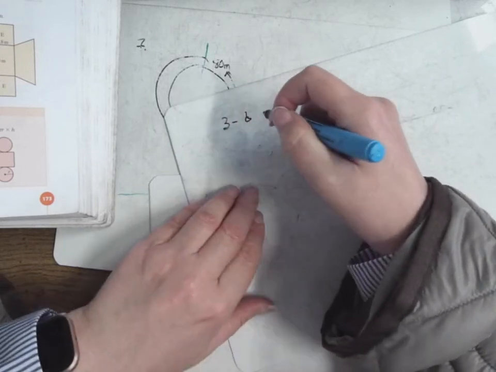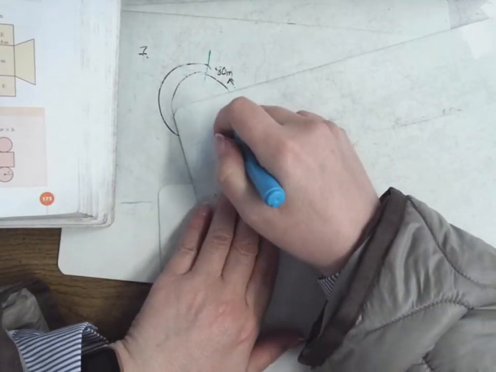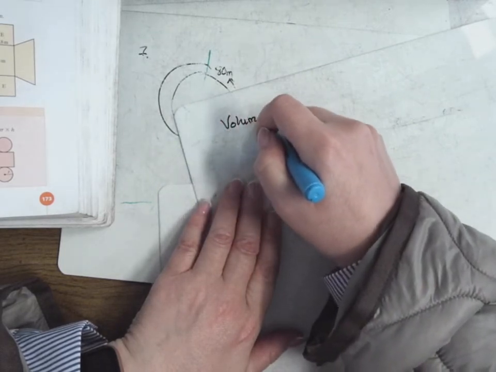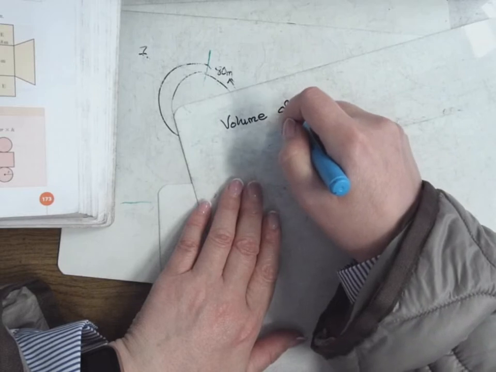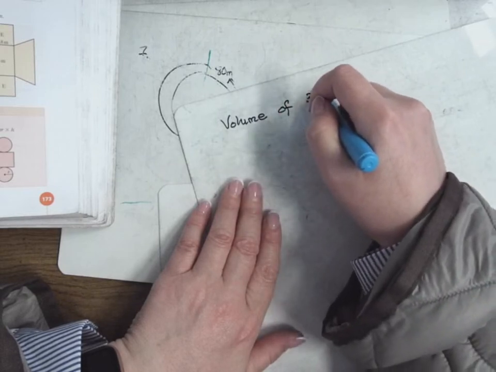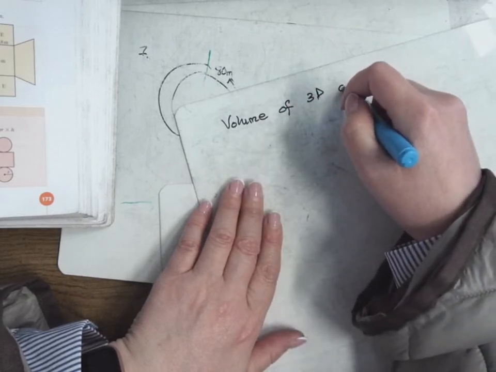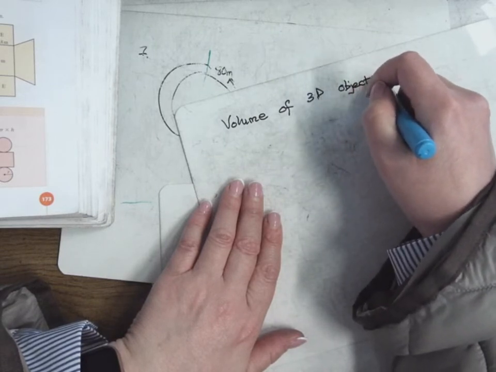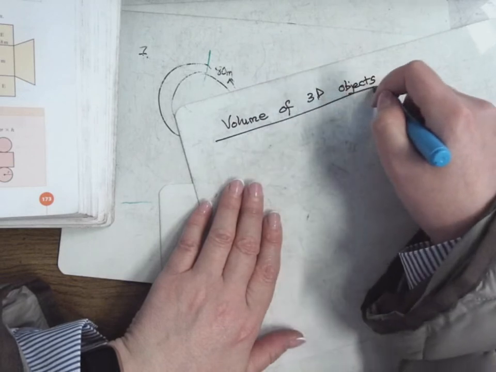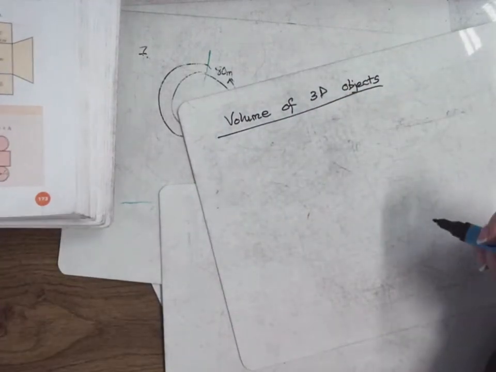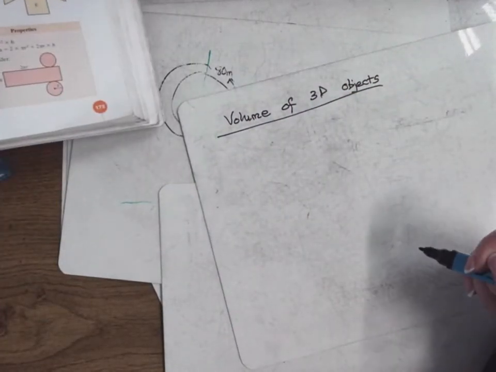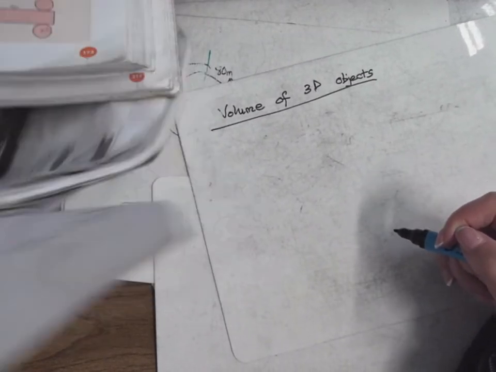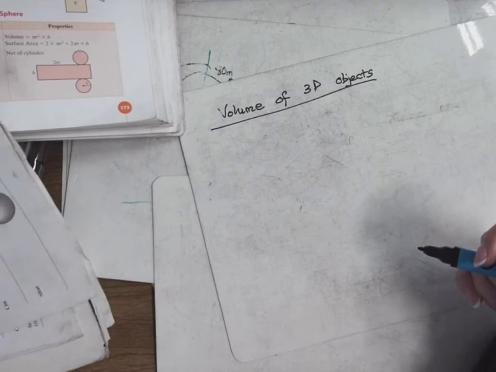So we're on to volume of 3D shaped objects. All the formulas are in your log tables. This is revision, I think. I'll just lift my log tables.